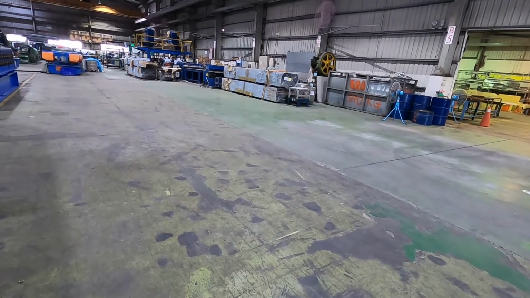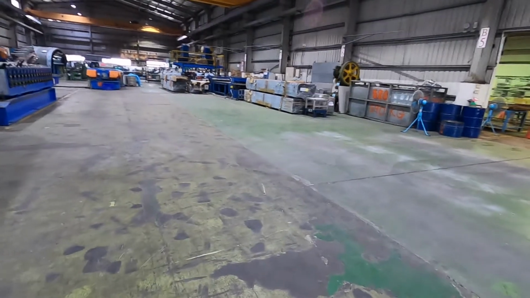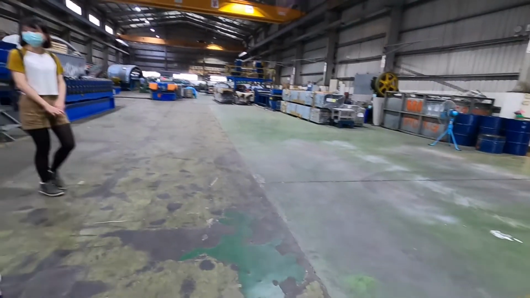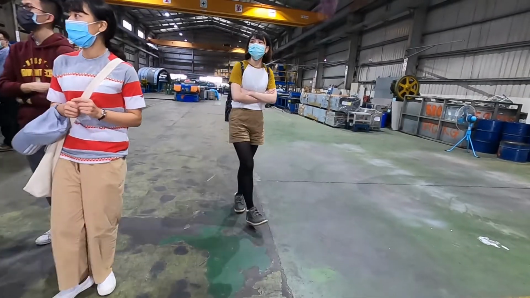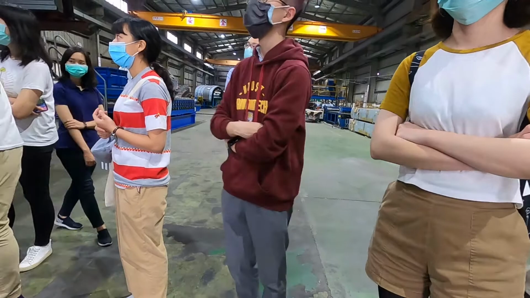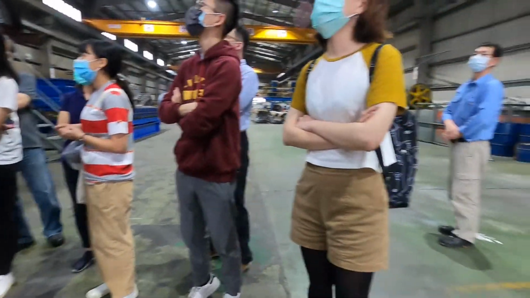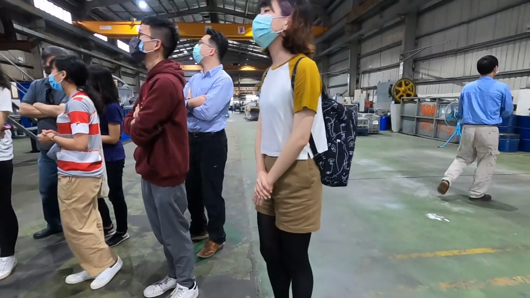And take a look on my left-hand side, the steel structure right here. Actually, this is the gutter on the roof. And in the direction of this panel, the total length of this unit is 247 meters.